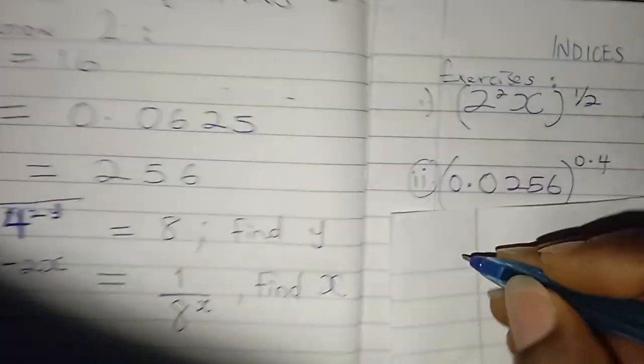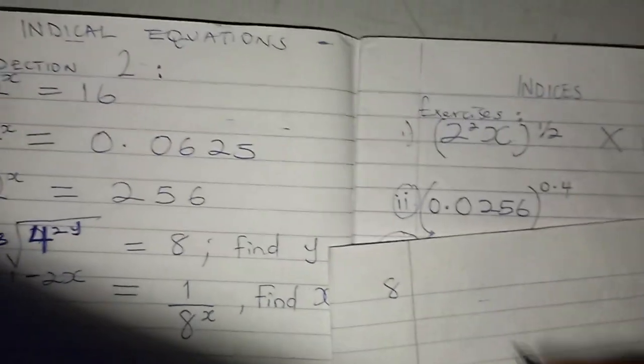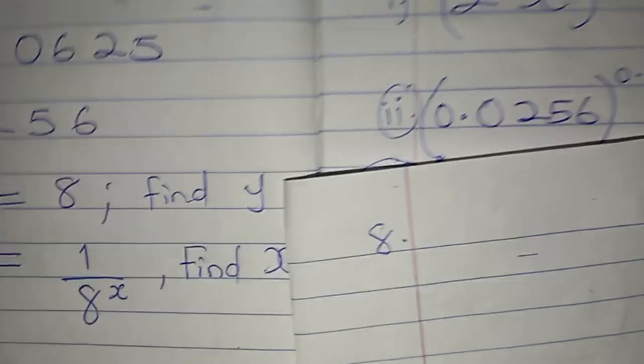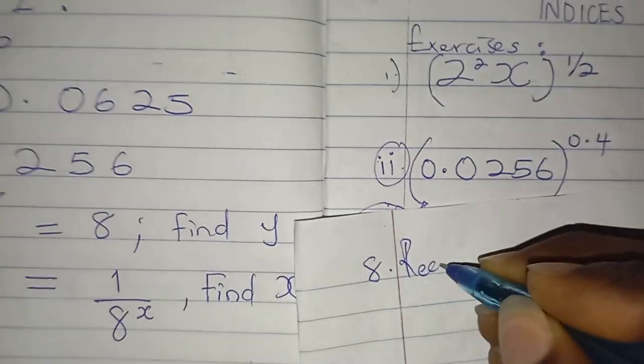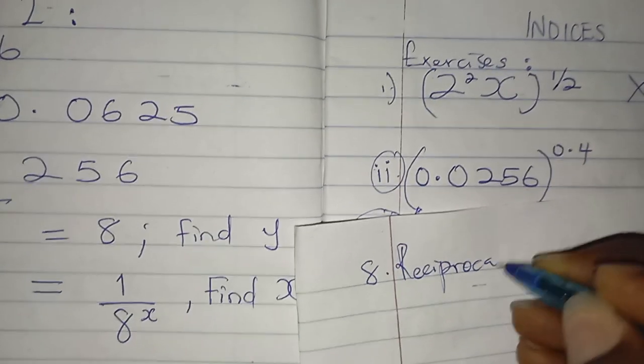So the eighth law is what we call the reciprocal power law. The reciprocal power law. That's the second to the last one, rather.